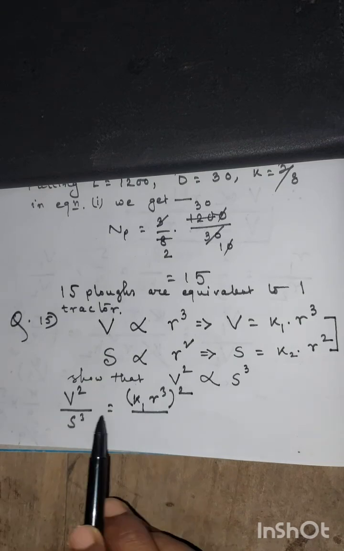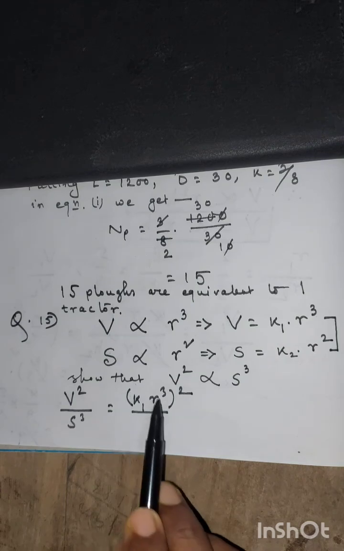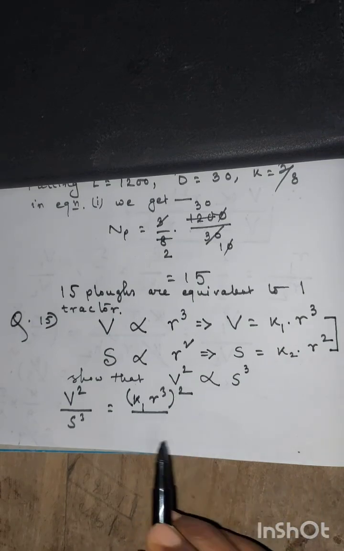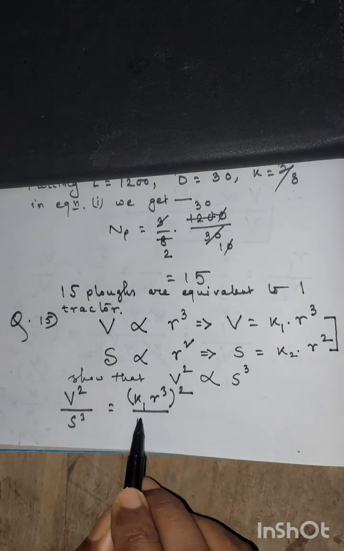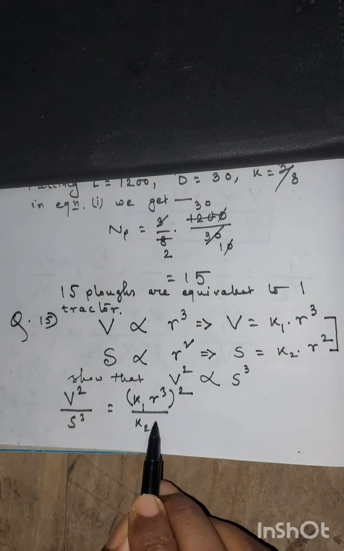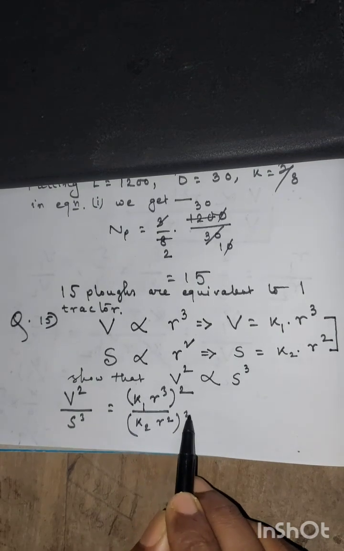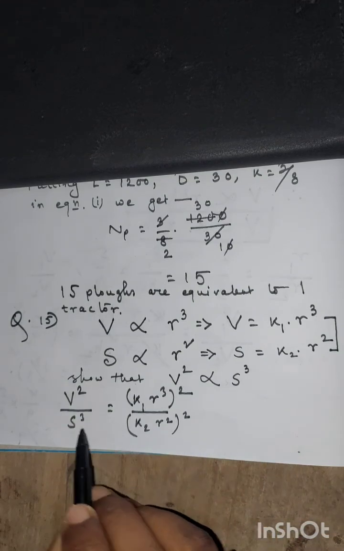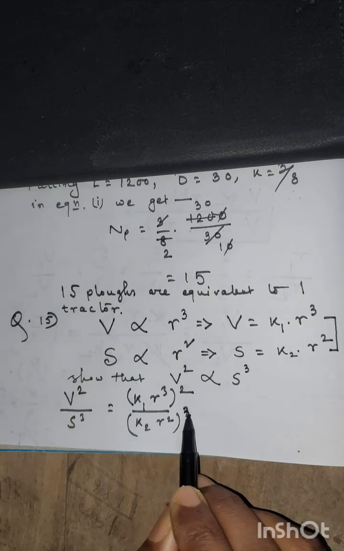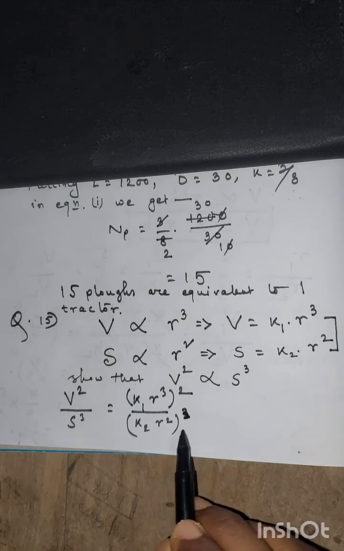That is why we are writing k1 r cube in place of V and square of that quantity, and in the denominator we are writing the value of S, that is k2 into r square, and cube of this quantity.